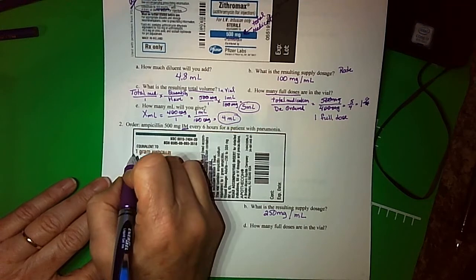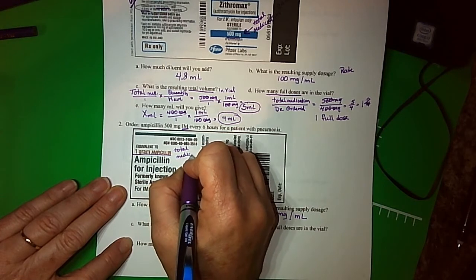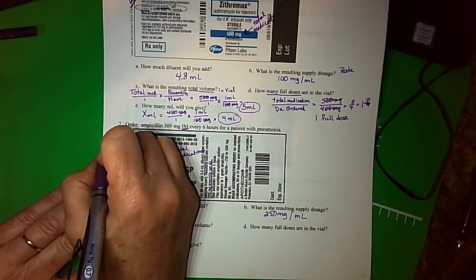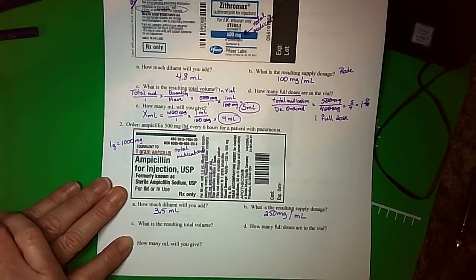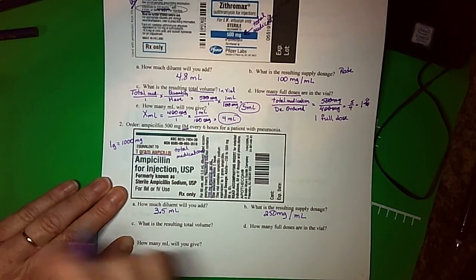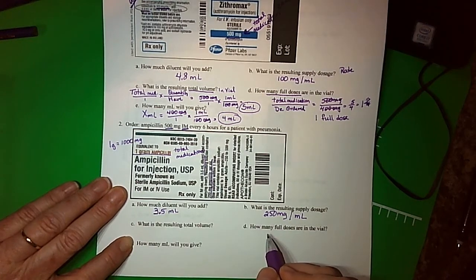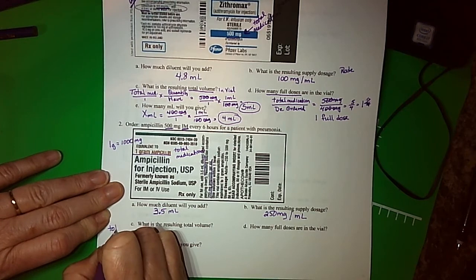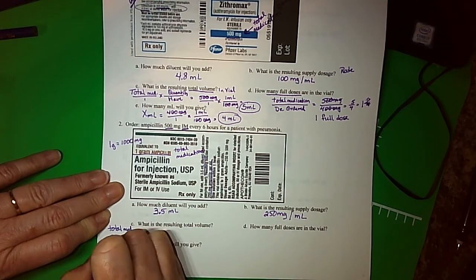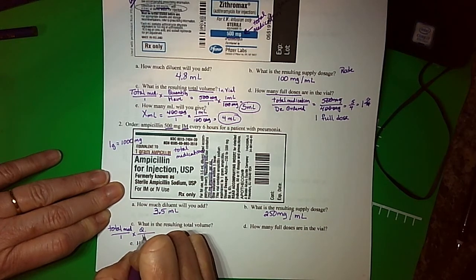All right, my total medication is 1 gram. We all know that 1 gram equals 1,000 milligrams. Since my doctor's orders and my supply dose are all in milligrams, I can convert my 1 gram to 1,000 milligrams. For the resulting volume, it's my total medication over 1 times my quantity over what I have on hand.